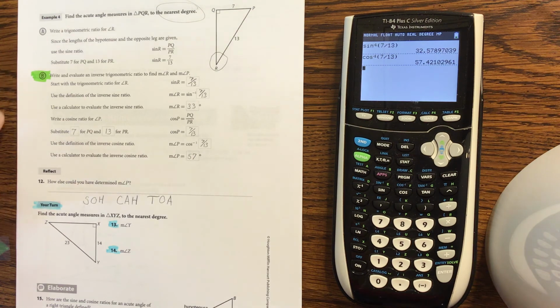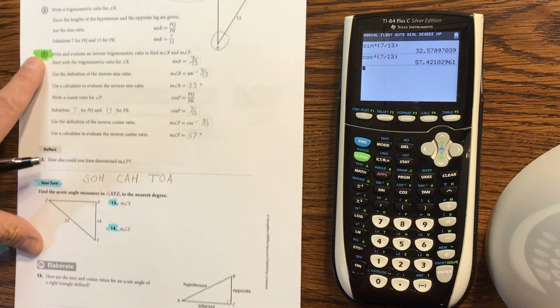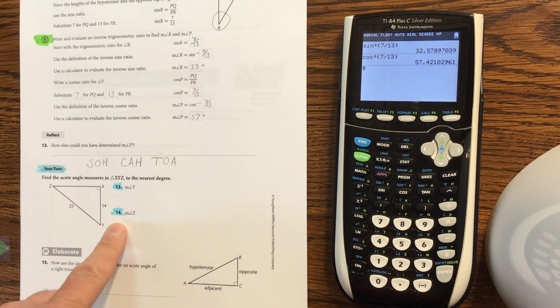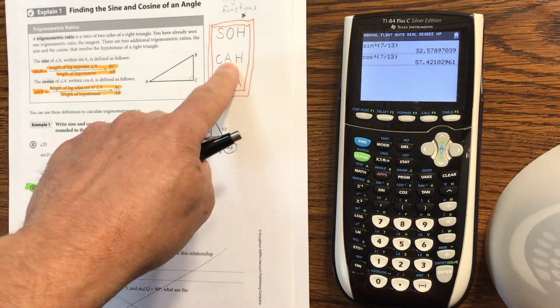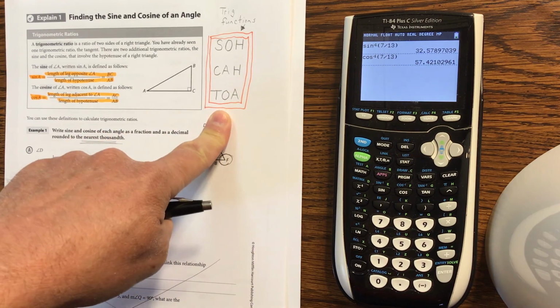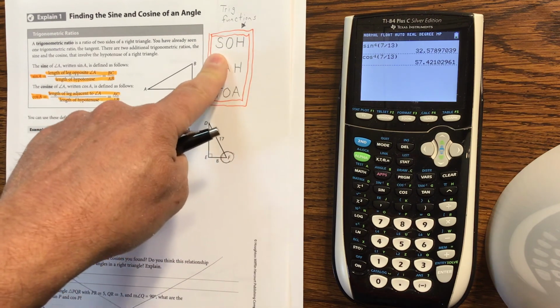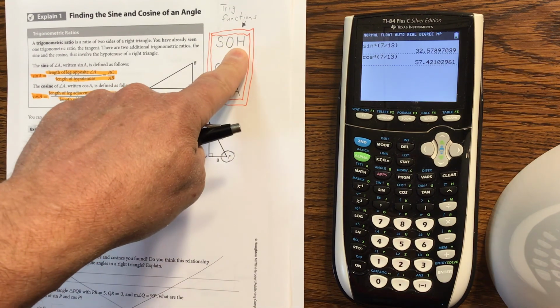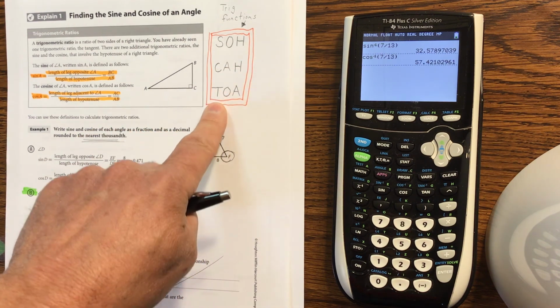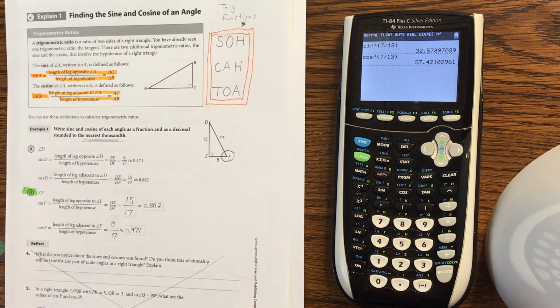I think I have reached the limit of how much time I want to spend on this section. Again, try the your turns. Go to your answer sheet, work them out, and see if you got the right answer. Once again, everything ties into SOHCAHTOA. If you get a grasp of this, you'll have no problem with this section, and you'll have no problem with section 13-3. These are important. Sine is the opposite side divided by the hypotenuse. Cosine is the adjacent side divided by the hypotenuse. Tangent is the opposite side divided by the adjacent side.